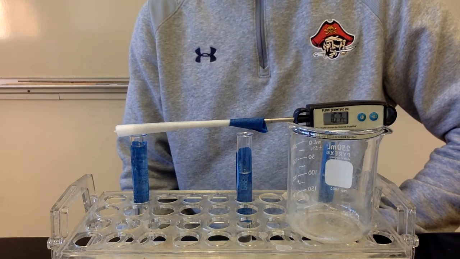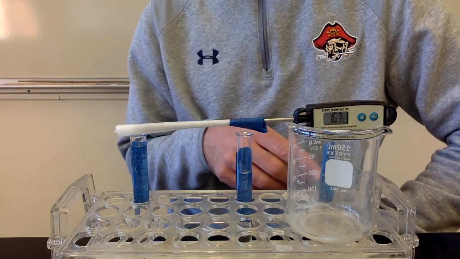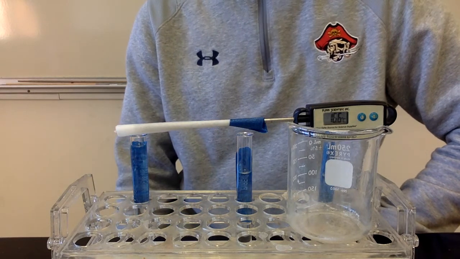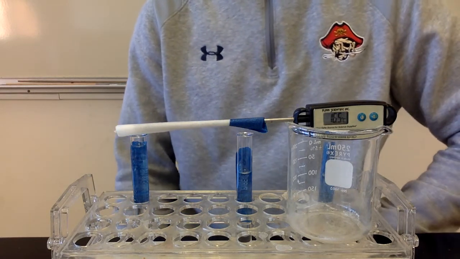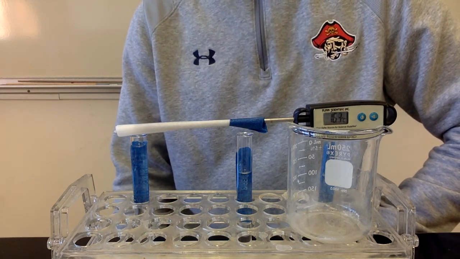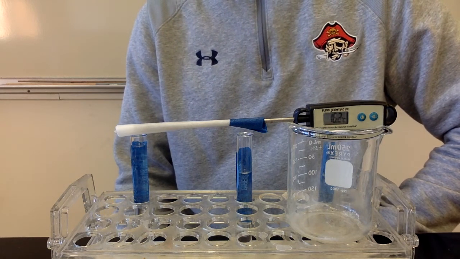And we're going to do that for each one of these liquids. So right now we're doing it for the water. And then after this, we'll do it for the acetone and ethanol. And that way you're going to be able to compare how quickly the liquids evaporated and how much lower temperature each one reached.